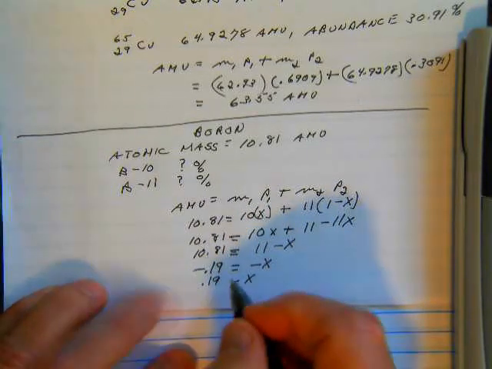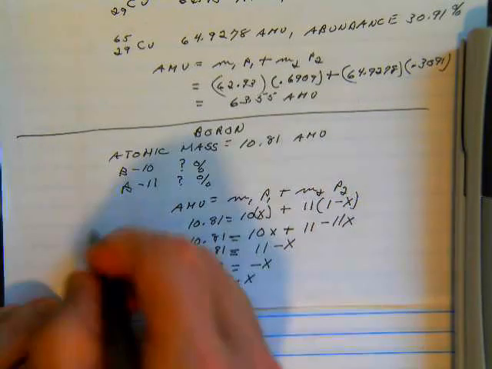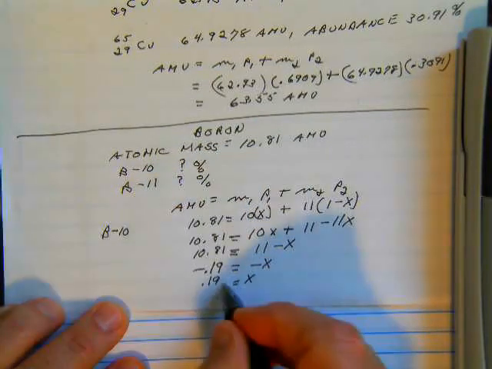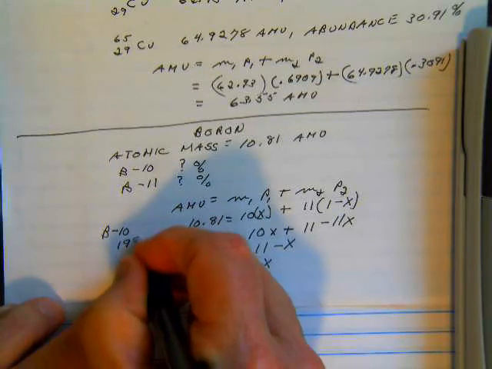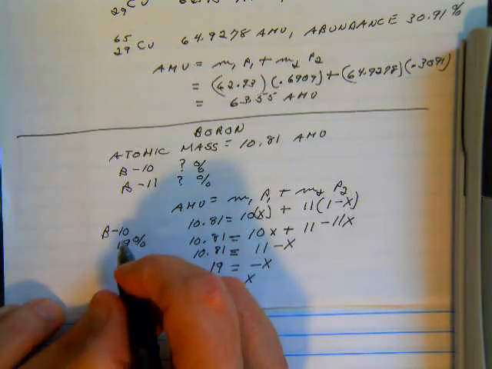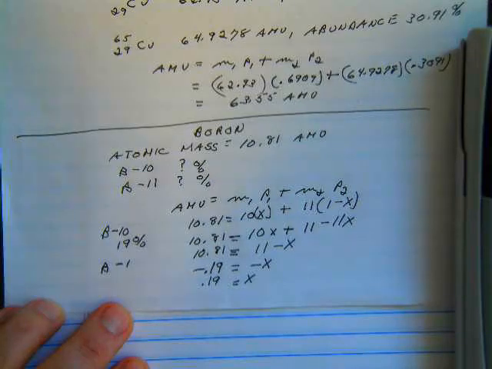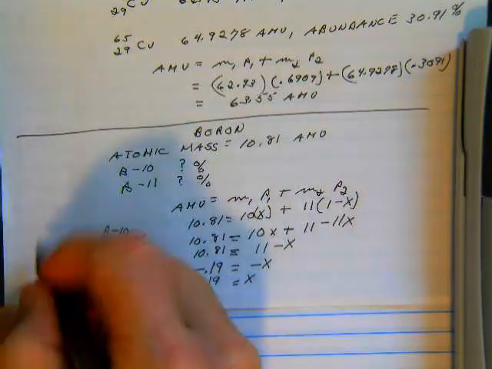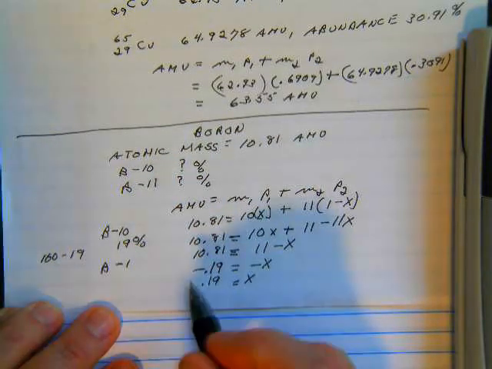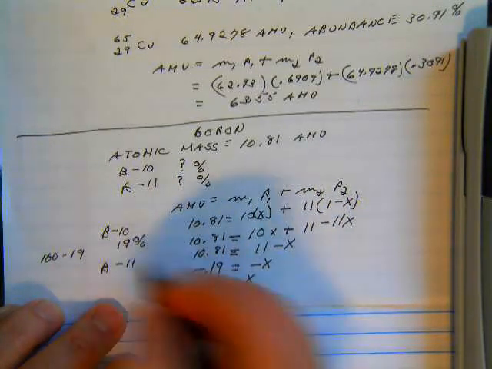Now again, that's abundance, so that's going to be a percent. We're looking for the percent of B10. That was our X, and that's going to be 19%. Therefore, our second isotope, B11, we said was 100 minus that percent. So 100 minus 19%, if my math is correct here, means boron 11 should be 81%.